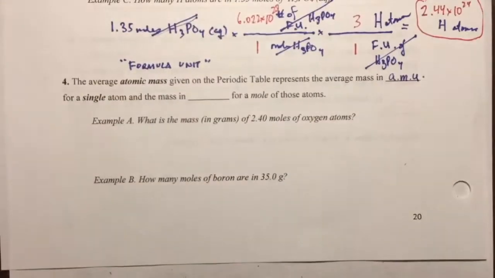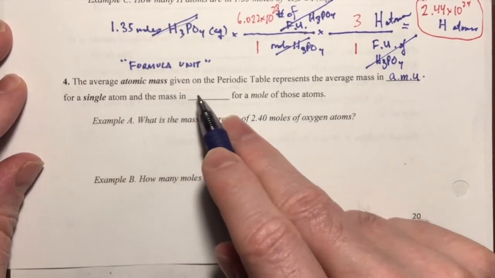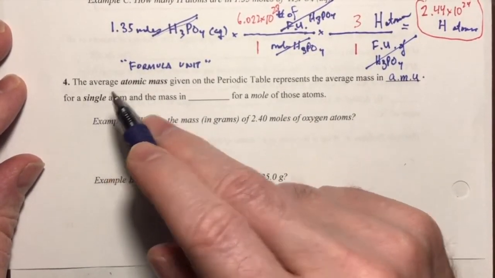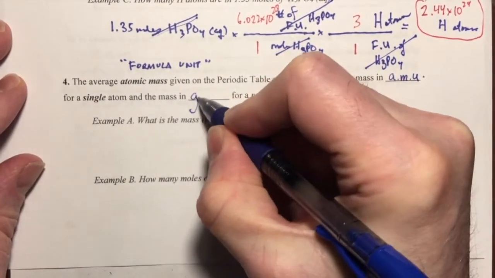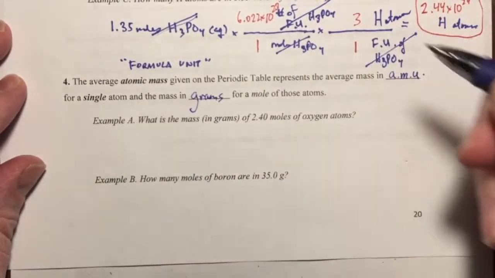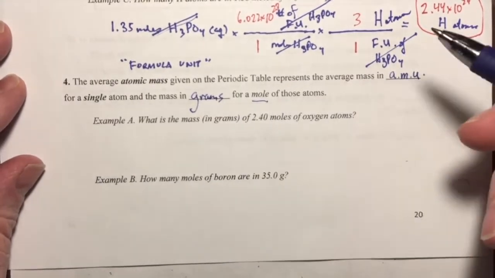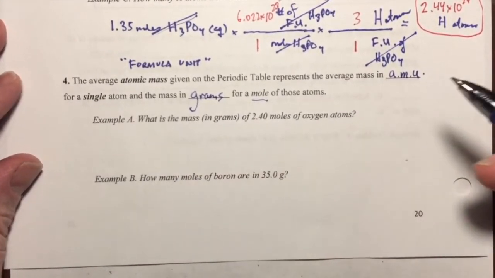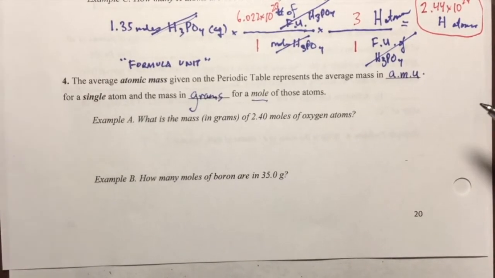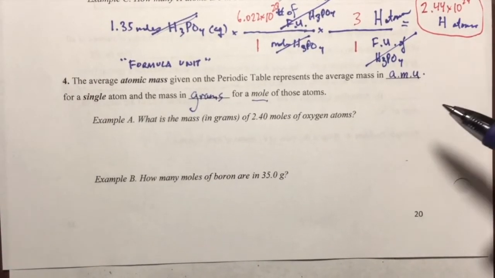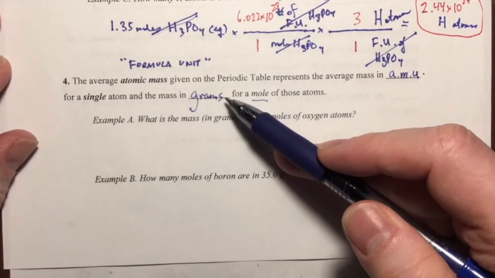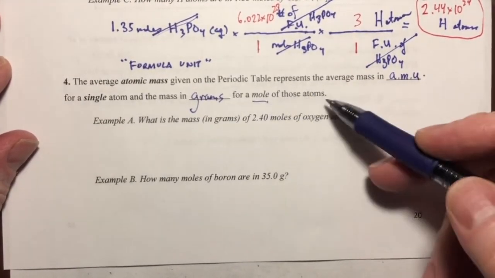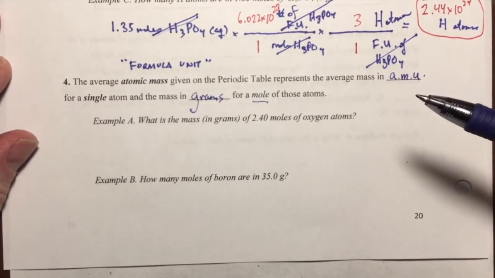Okay? So the average atomic mass given on the periodic table represents the average mass in AMU for a single atom, and the mass in grams for a mole of those atoms. So we've got a couple of problems here, and they are conversion problems, and we're going to use the gram masses because we're going to be talking about moles of particles, of atoms.